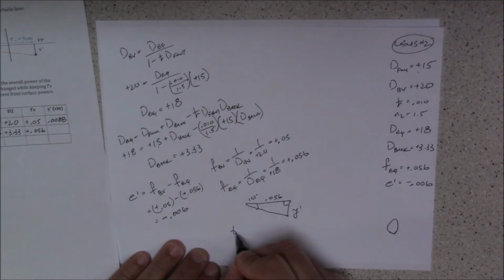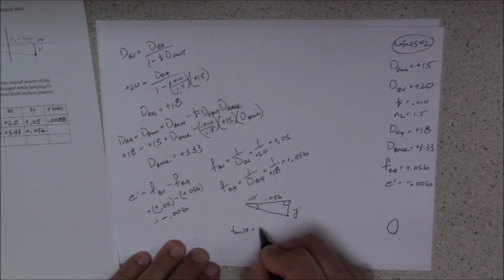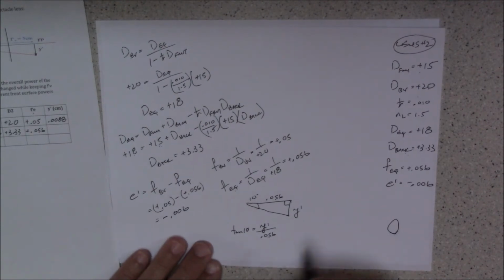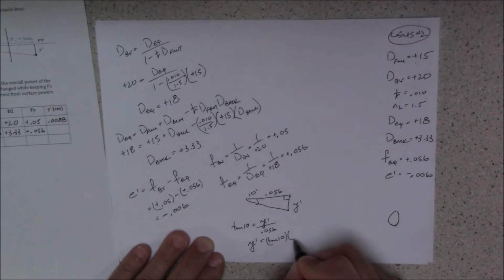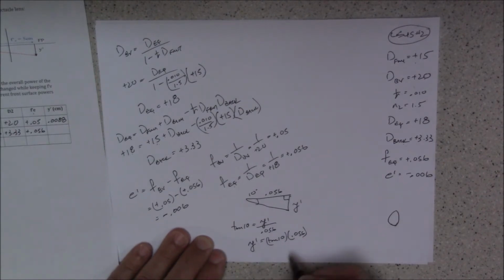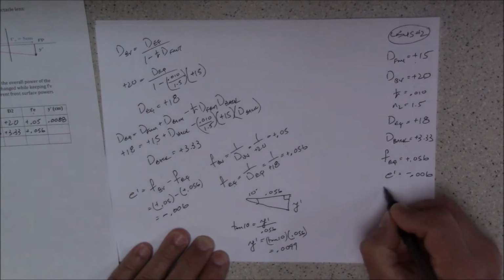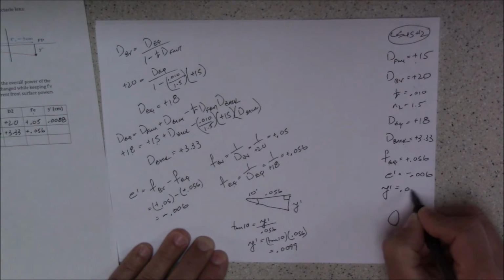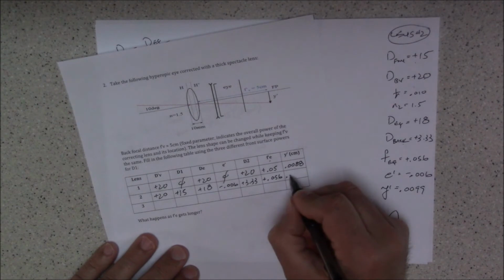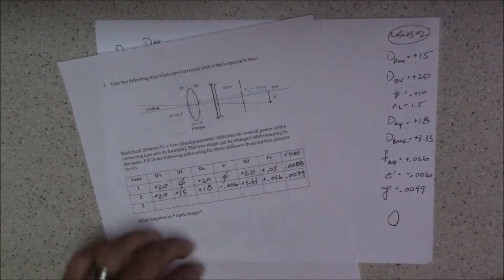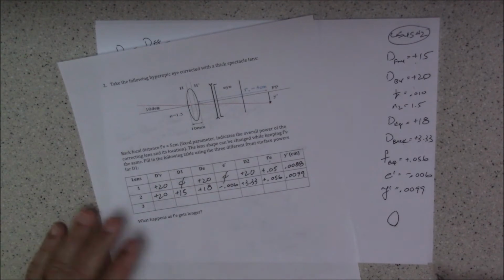That's going to be 0.056. All right, so we know that the tangent of 10 degrees is going to be equal to the opposite, which is the image size, over the adjacent, which is the focal length of the Gaussian equivalent. And so my image size is going to be equal to the tangent of 10 times 0.056. Do the math for that, and that comes out to be 0.0099. So our y1 is going to be 0.0099. All right, and so I'm going to put that in there. Now, what are we seeing as far as a trend? We've only done 2, but let's take a look at the trend.